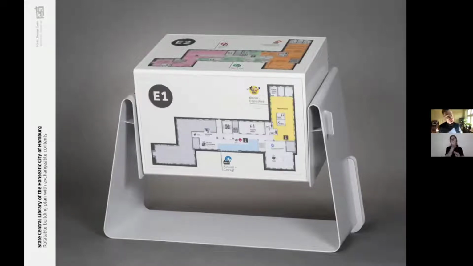We are also putting up a lot of different digital solutions to improve the accessibility. So the goal for this library, as I liked it very much, is that they're saying, even if we have this huge name of the central library of a state, we want to become the public living room of this city, the public living room of Hamburg.